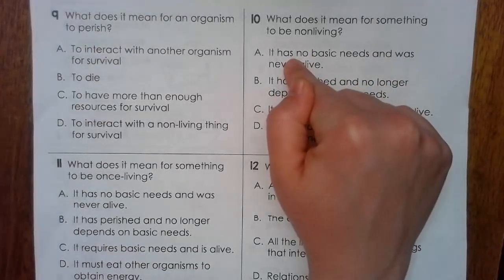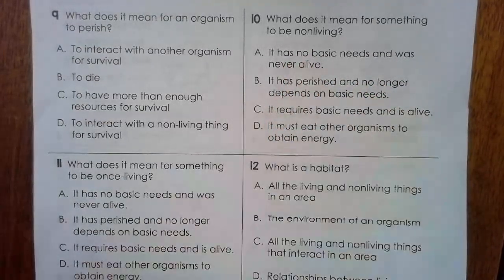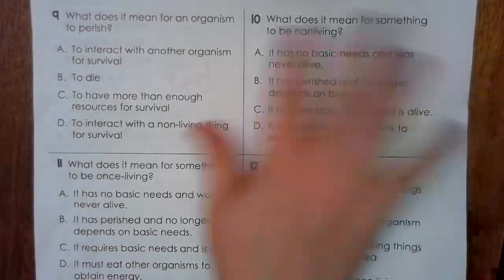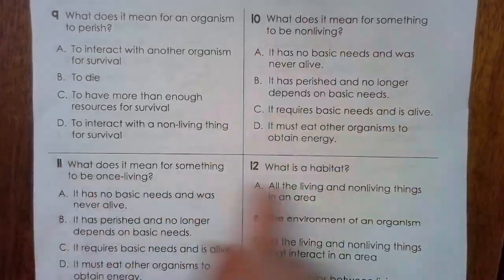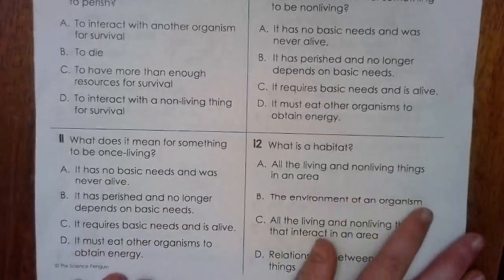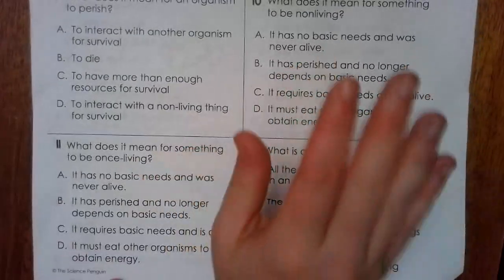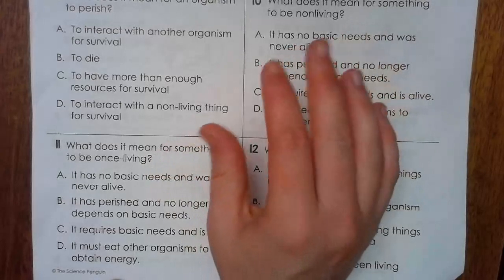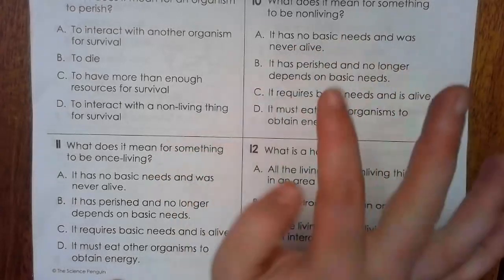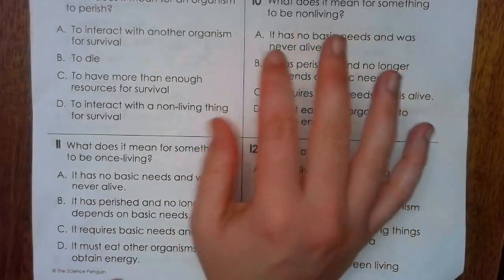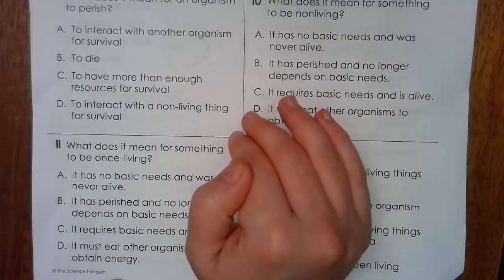So A is our answer there to number 10. It has no basic needs and was never alive. What does it mean for something to be once living? Once living means at one time it was an organism, it was alive, it had needs, it did have a life cycle. All of those things were once true about it, but now it is dead.